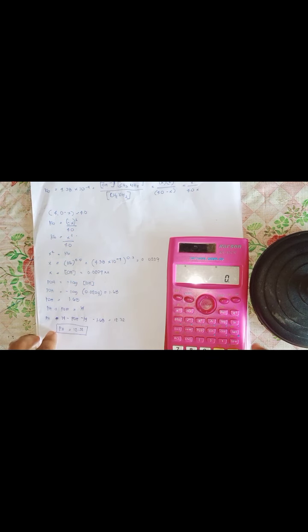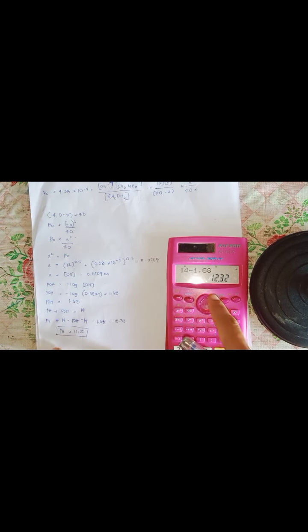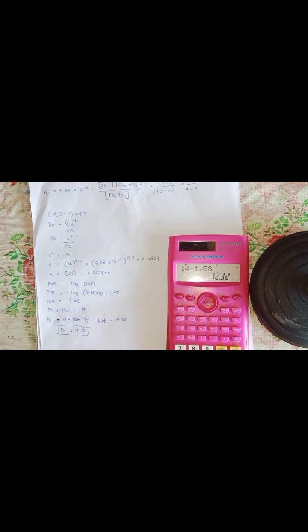So ato ang minus ang pH and pOH. So the pH is 14 minus the pOH, 14 minus 1.68 is equal to 12.32. So the pH is 12.32. Same lang sa letter A.